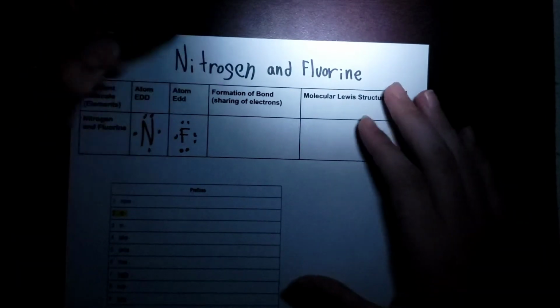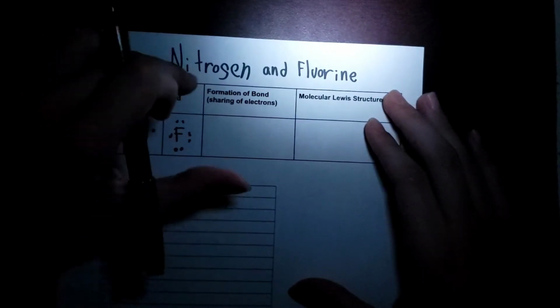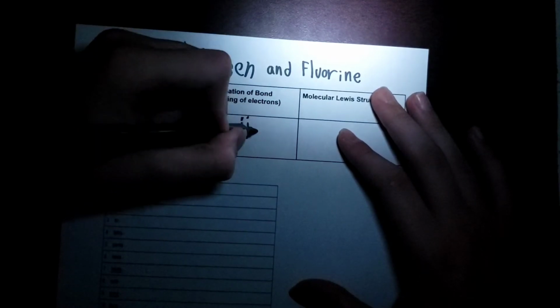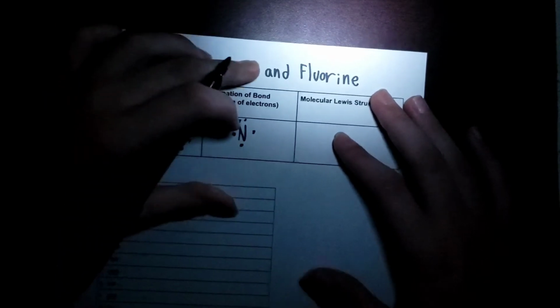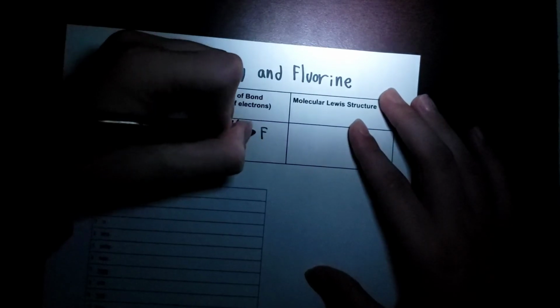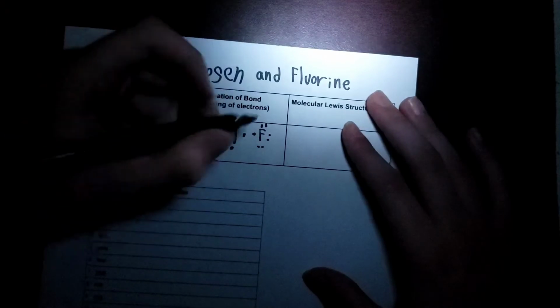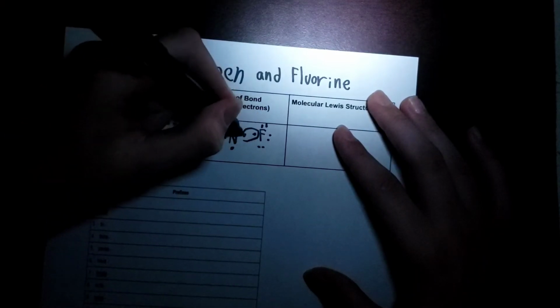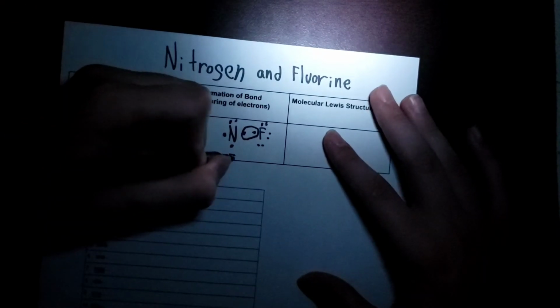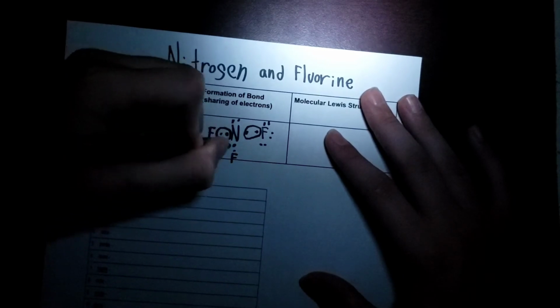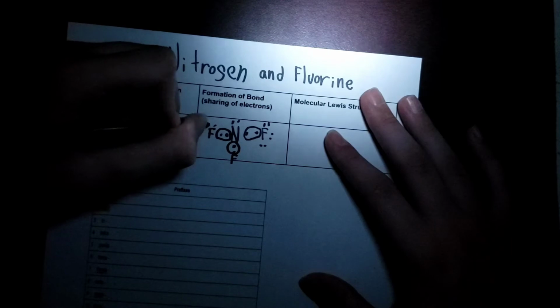Now moving on to the diagram of how nitrogen and fluorine share electrons. So nitrogen needs to share 3 electrons, and fluorine only needs to share 1. So we have a problem here. We don't have enough shared electrons, so we have to make more fluorine. That way, nitrogen can become stable.